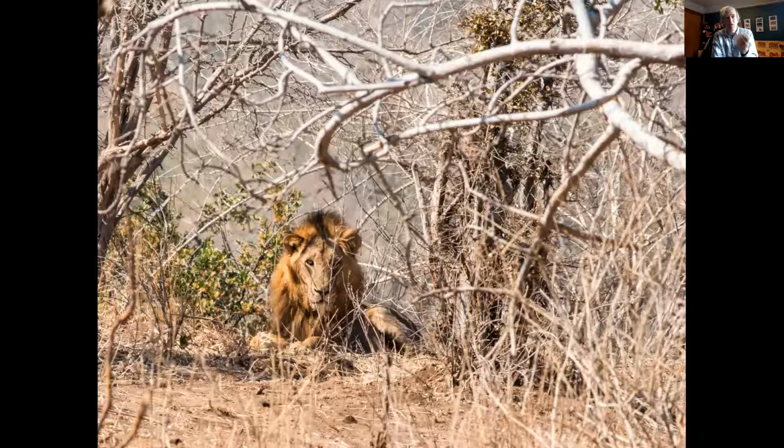And people go on hunts and they talk about the bravery, the adrenaline of walking after a lion with a gun on foot. And the photography community says, well, what's the one thing braver than tracking a lion with a gun on foot? It's leaving the gun at home. So this was unarmed, walking up and finding lion.